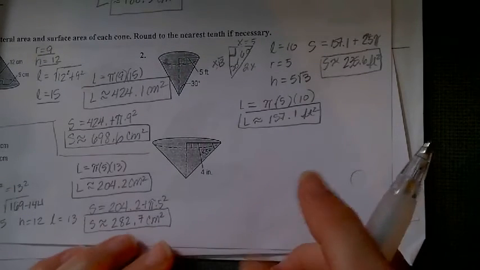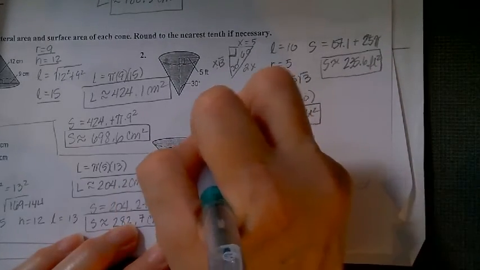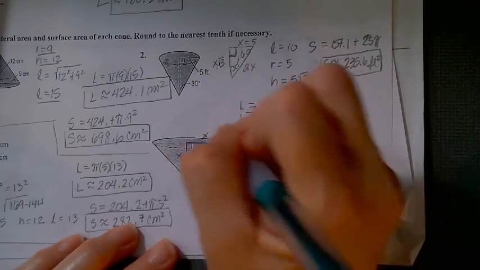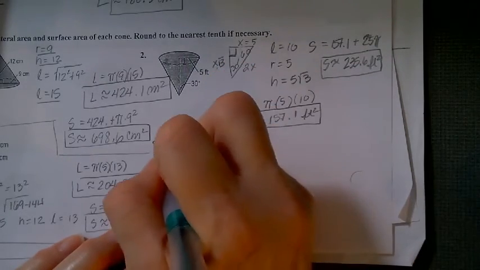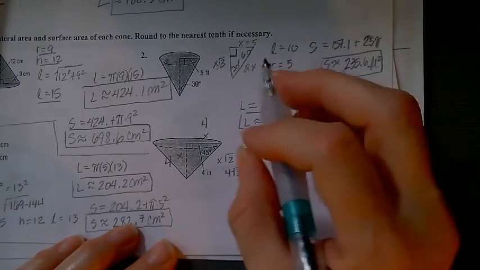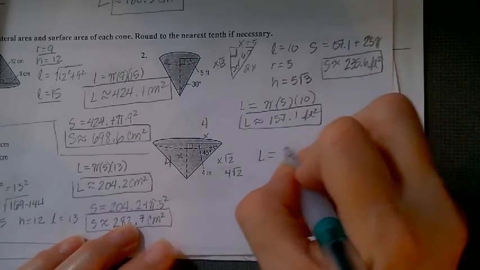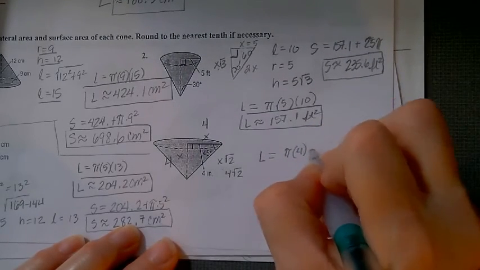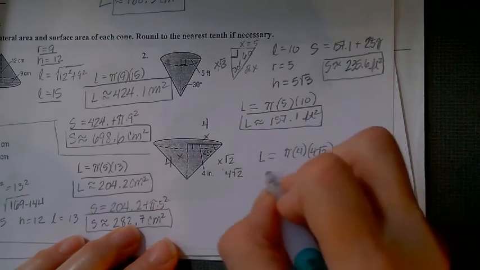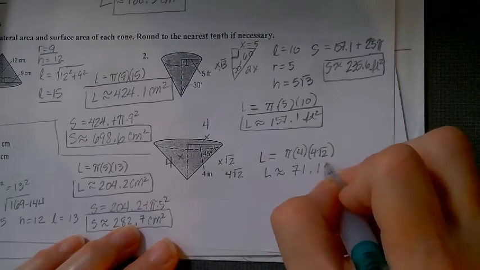Okay, so let's discuss this problem. So this is a 45, 45, 90, so this is x, and x radical 2. Well, we know that this is 4 inches, so this is 4, and then this will be 4 radical 2. So let's find my surface area, or my lateral. Pi times 4 times 4 radical 2. Y'all probably already calculated it. I'm just going to do it at the end. 71 and 1/10 inches squared.